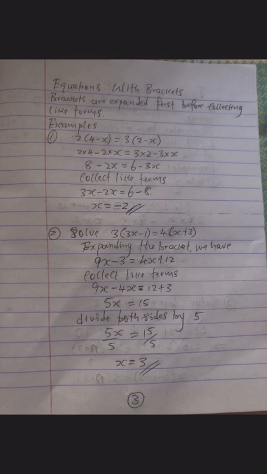Okay, now as a prelude, we have equations with brackets here. Now these equations with brackets, if you can recall, last time or beginning, second term, I taught you how to expand brackets. Now the only difference between this example and the previous examples you've been seeing is because of the bracket, and it's simple. All you have to do is expand the bracket and then you follow the rules. Now in expanding brackets, you know that the term outside is multiplied by every term inside the bracket.